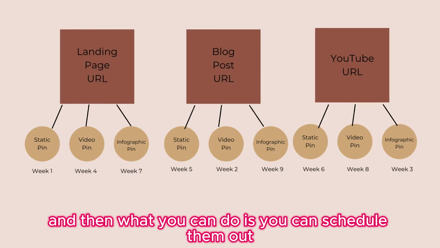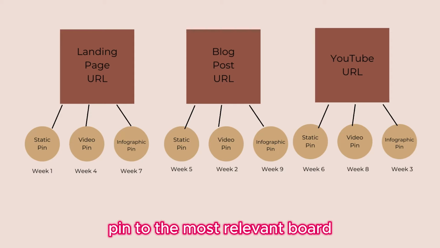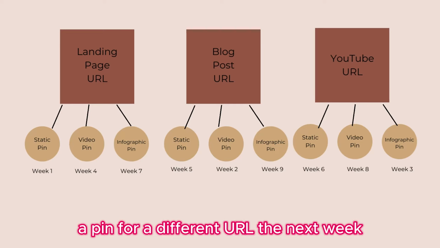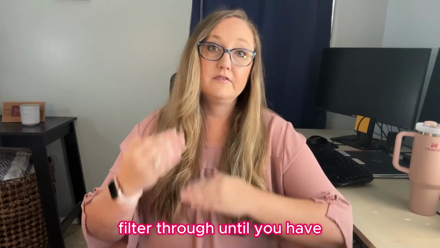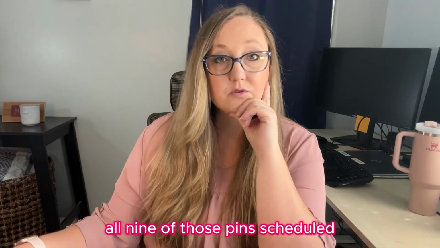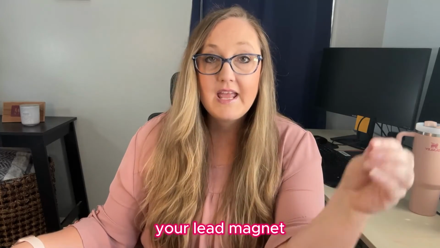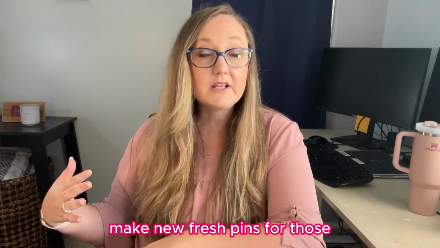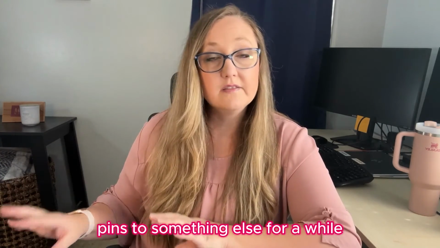And then what you can do is you can schedule them out once a week. You'll pin the first pin to the most relevant board, and then you are going to schedule out a pin for a different URL the next week and a different URL the next week, and just kind of filter it through until you have all 9 of those pins scheduled. It's going to give you 9 weeks of pins for your lead magnet. And then once you go through that, you can either start the process all over again, make new fresh pins for those, or you can just hold and do pins to something else for a while. That's fine.